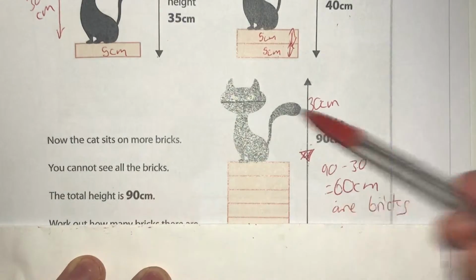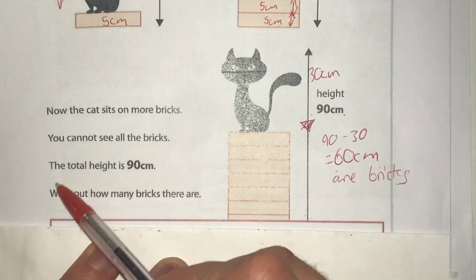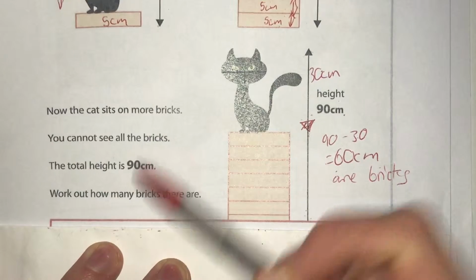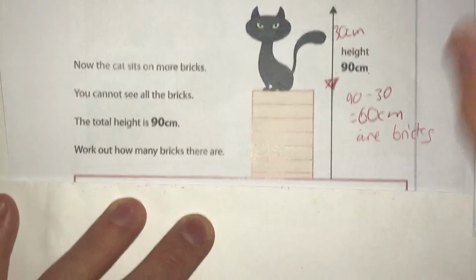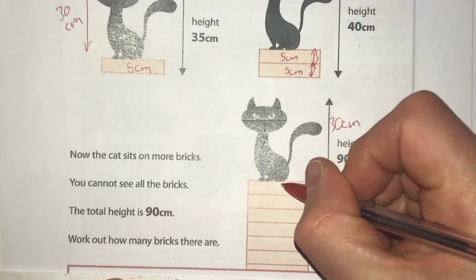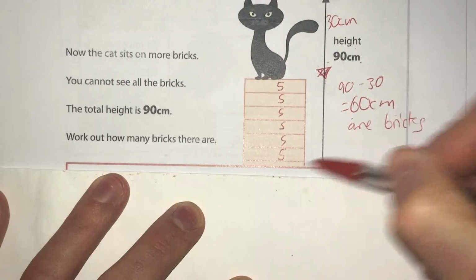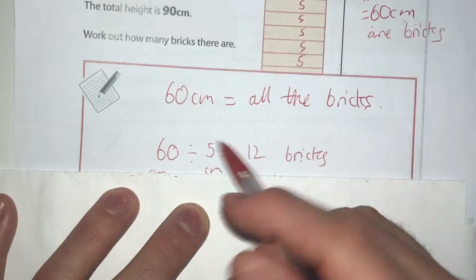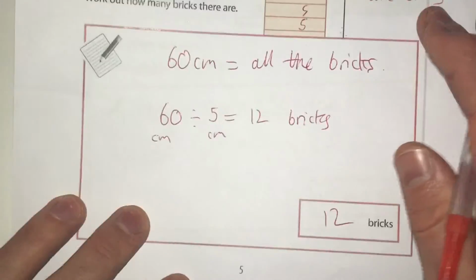I haven't read the question, you'll note this, because I'm just using the diagram to help me. Now let's go down to the question. The total height is 90. Well, we just figured that out anyway. Work out how many bricks there are. Well, if we subtract the cat, which we've already done, all of these bricks are 60, which is what I just said. So if we know every single brick was actually 5 centimetres, it's nice and simple now. How many of these 5s would get me up to the 60? 60 centimetres is all the bricks. Quickest way to do that is 60 centimetres divided by 5 centimetres, which gives me the answer of 12 bricks.